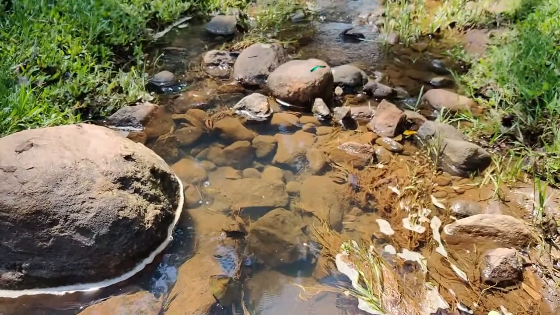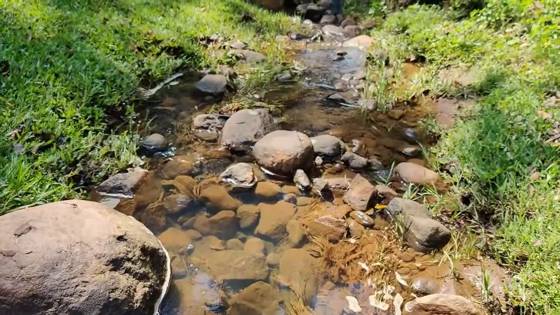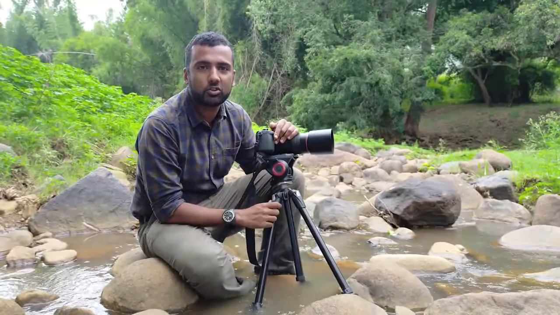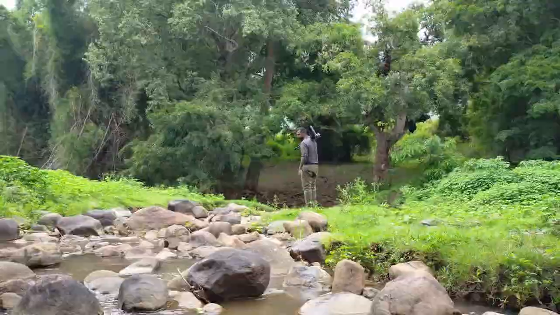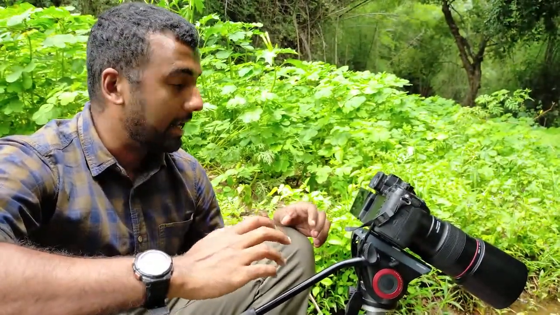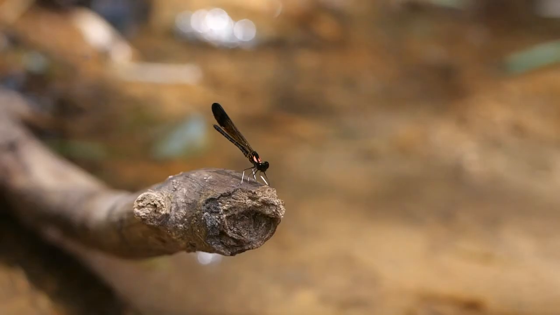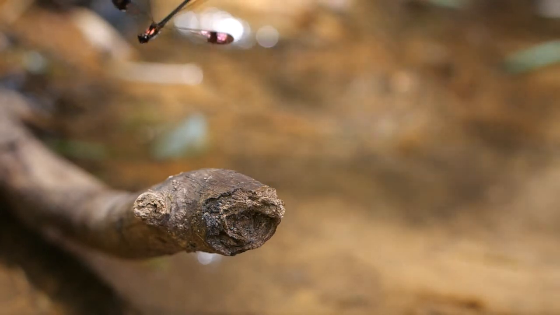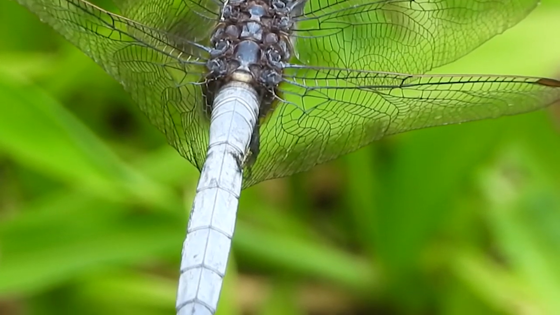And generally they prefer streams like this. Of course, there are different species which prefer different habitats, but today we are going to talk about the species which are occupying this stream over here. In this stream, I have seen at least 25 different species of dragonflies and damselflies, and they are carnivorous insects. They'll be feeding a lot on flying midges, flies, and mosquitoes as adults, and the larvae will be feeding on subaquatic insects like tadpoles, mosquito eggs, and mosquito larvae.